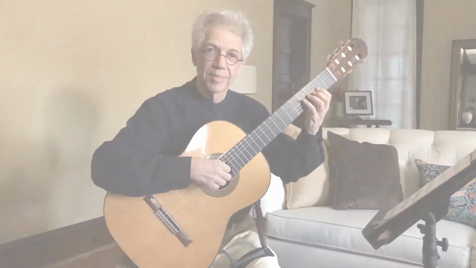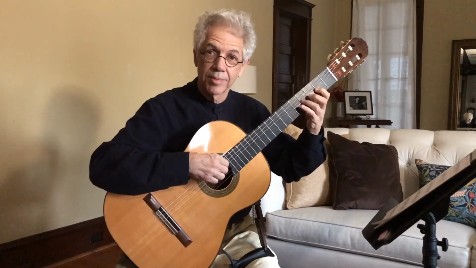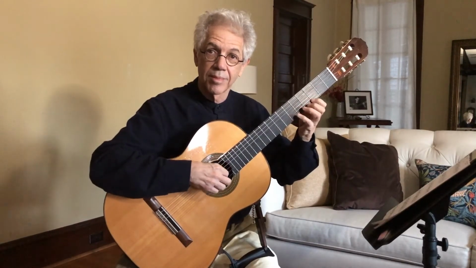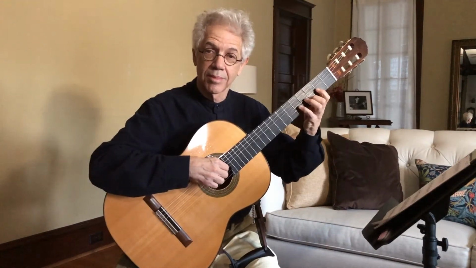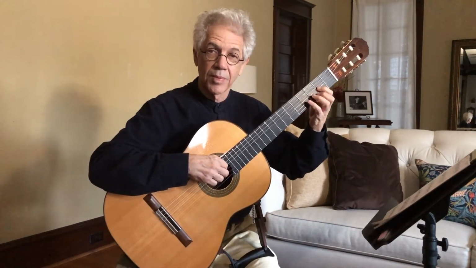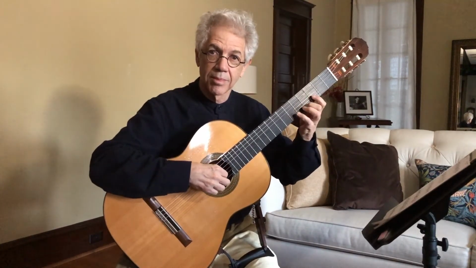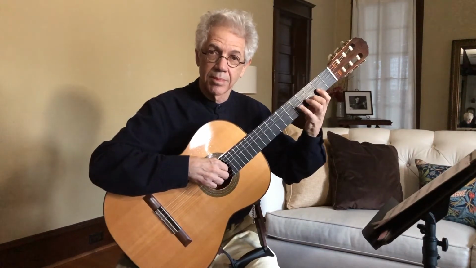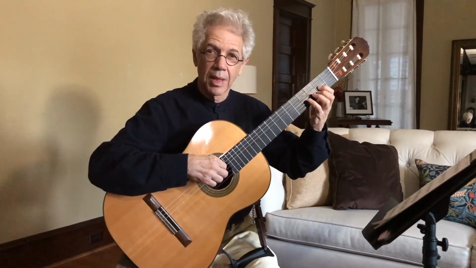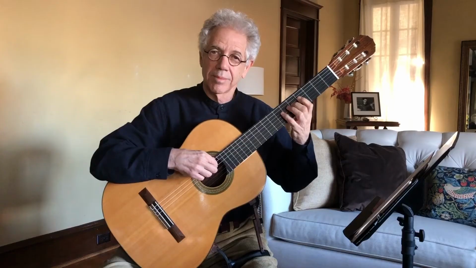We have 3 different types of scales in Western music. One is the natural minor, 2 is the harmonic minor, and the 3rd one is the melodic minor. Maybe I'll take just a moment to demonstrate those scales. Natural minor scale. Harmonic minor scale. And melodic minor scale.